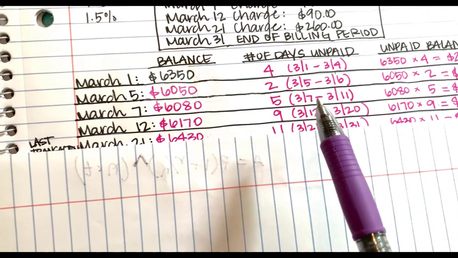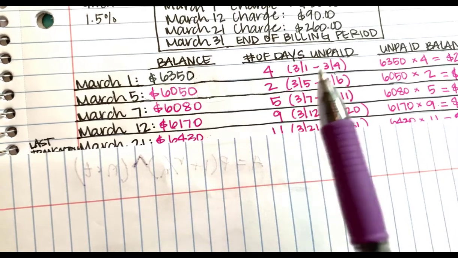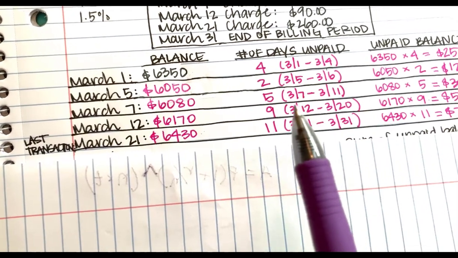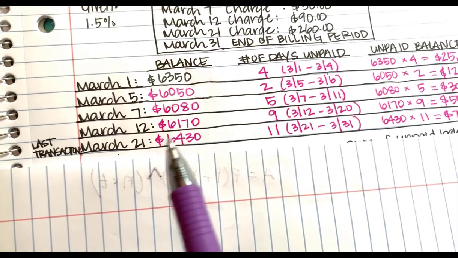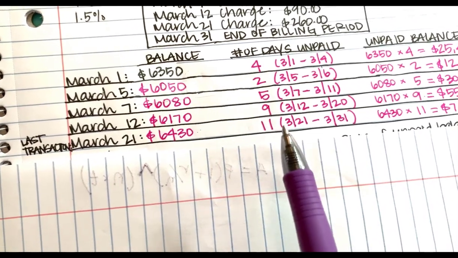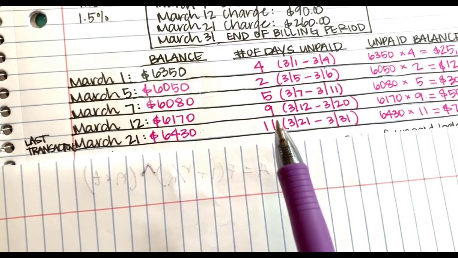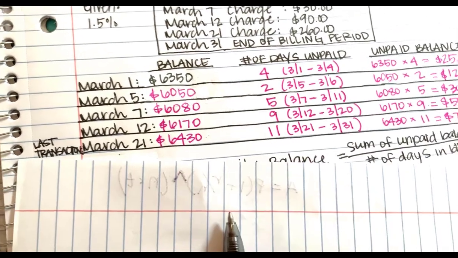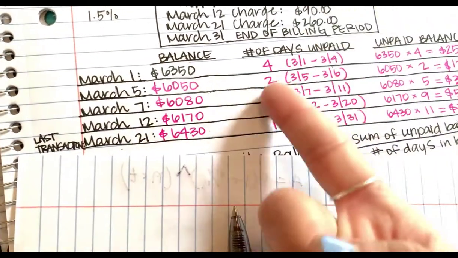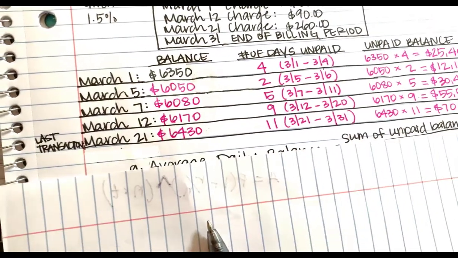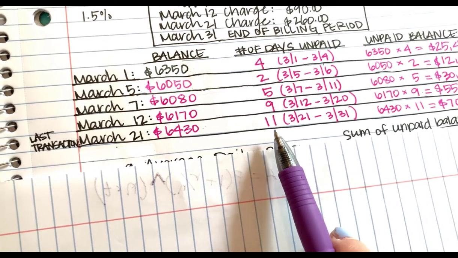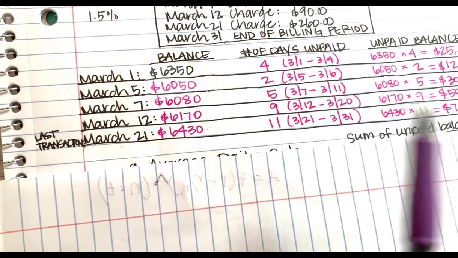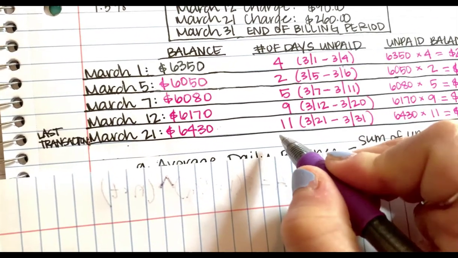So March 7th through the 11th is 5 days. Our next row is March 12th through the 20th because the next day is the 21st. That's 9 days. And then the 21st through the 31st is 11 days. I know it's weird, but you have to like count on your fingers for this one. And all of these days have to add up to the total number of days in the month. So all of these have to add up to 31 days.